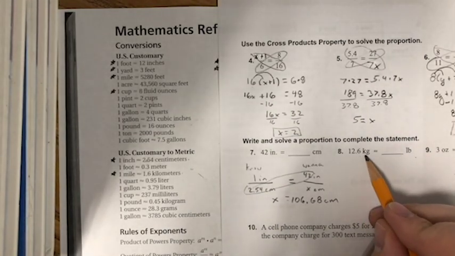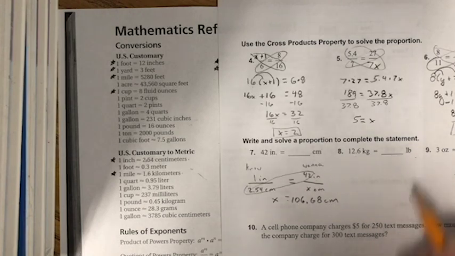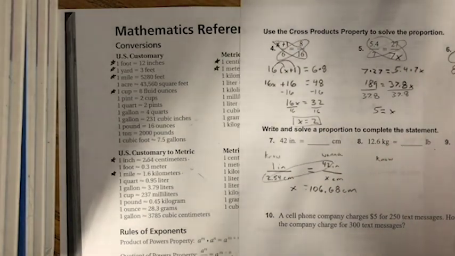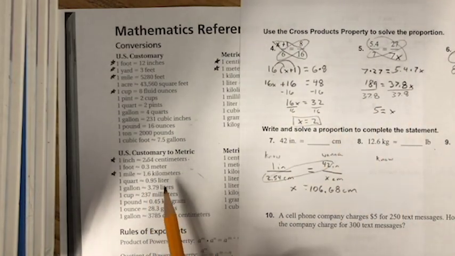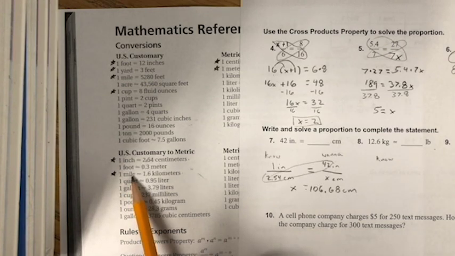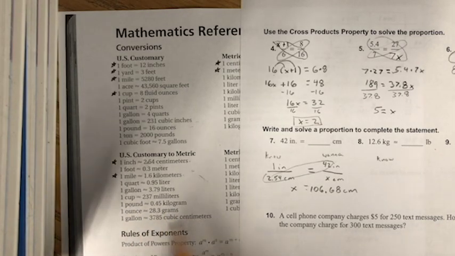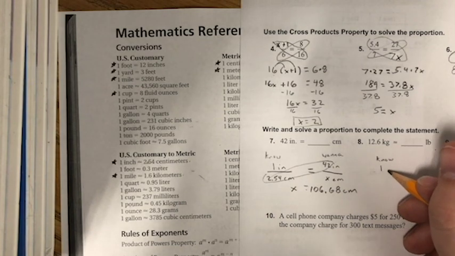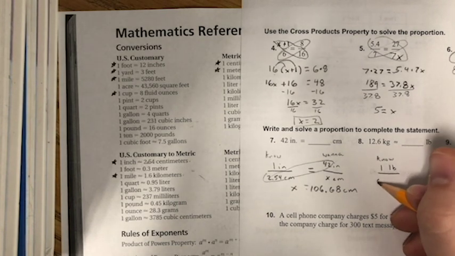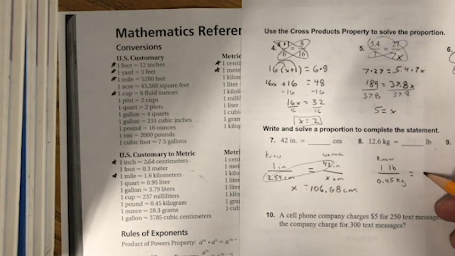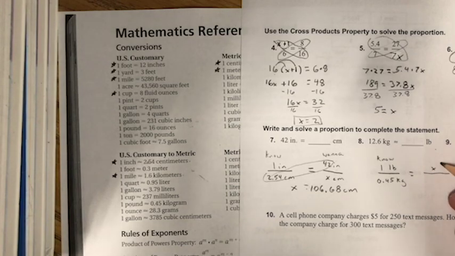Same thing with number 8. I'm trying to go from kilograms to pounds, 12.6 kilograms to pounds. So what do I know? Well, according to my reference sheet, let's see if I can find kilograms and pounds. So I have inches, foot, mile, quart, gallon, cup, pound. There we go. I know that 1 pound is 0.45 kilograms. What do I want to know? Well, I want to know how many pounds is 12.6 kilograms.